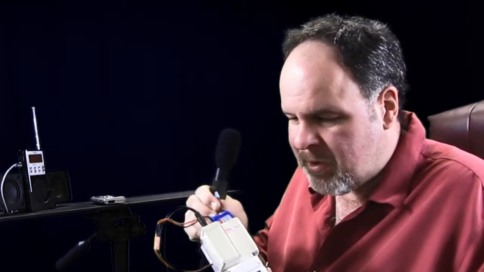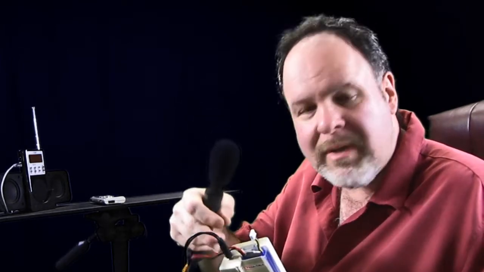It's operated by a lithium polymer battery pack right here. The microphone plugs right into a standard mini plug right here. So you turn the microphone on, and what you're essentially doing is you're transmitting on the standard FM band, 88 to 108 megahertz. And what I have here is a modification to this circuit.